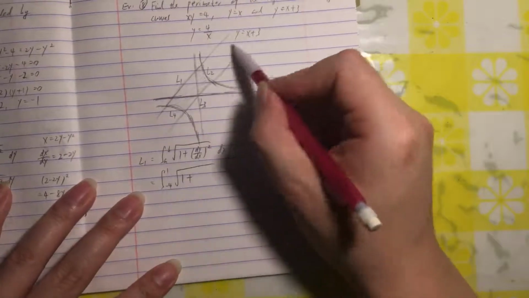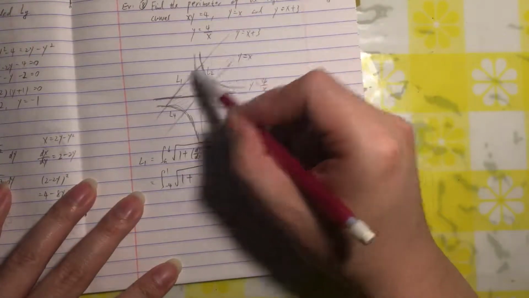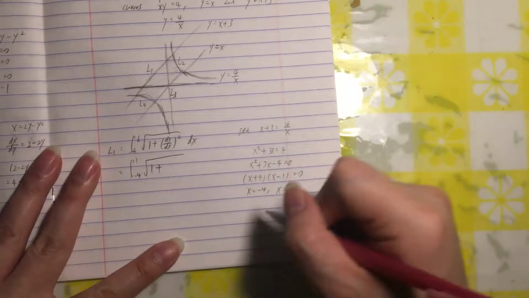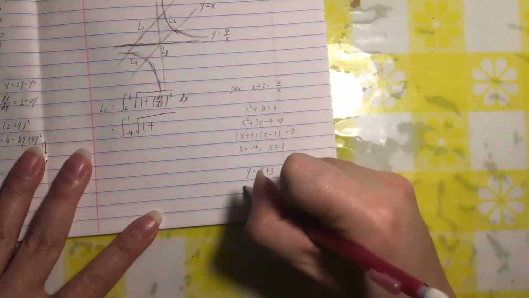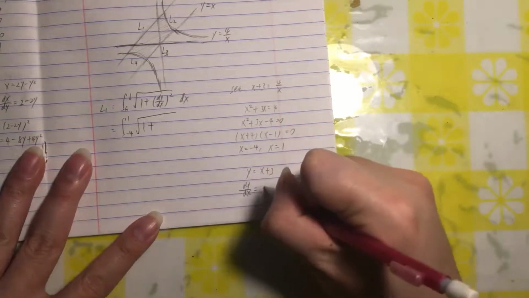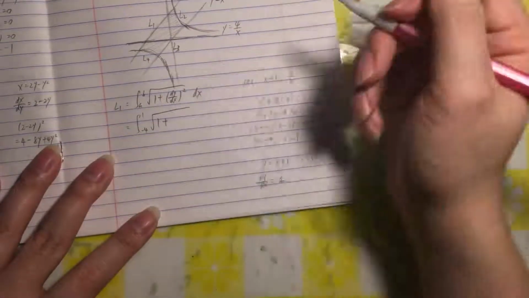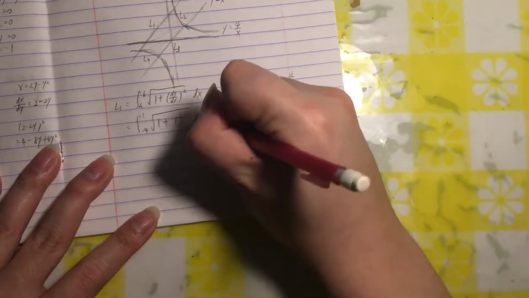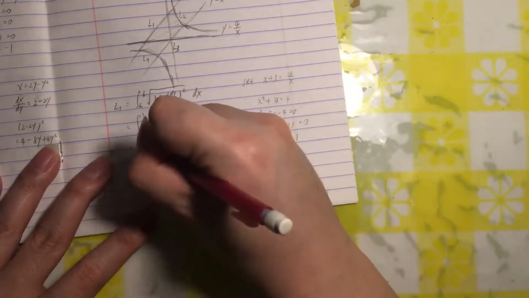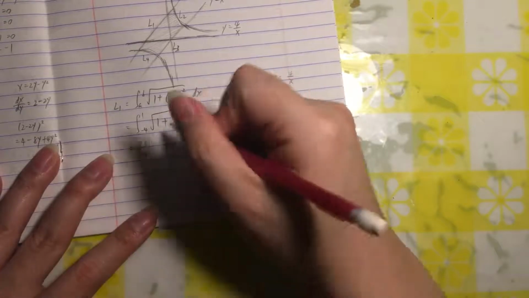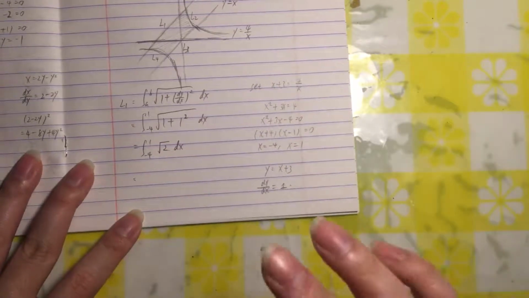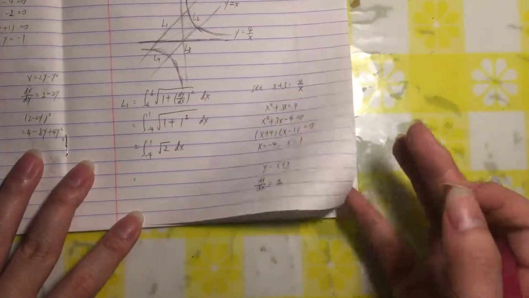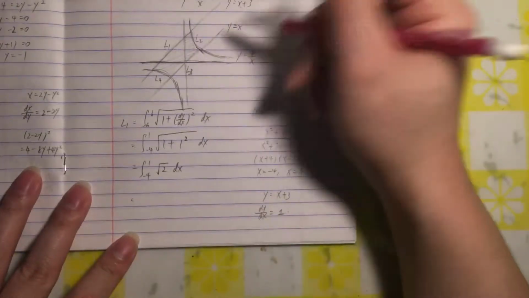L1 is the arc length of this curve, y equal to x plus 3. If y is x plus 3, when I take the derivative, dy over dx is 1. Then plug in. 1 plus 1 is 2. We can use a calculator for the integral. We'll do it later. Next, let's find the arc length for L2.